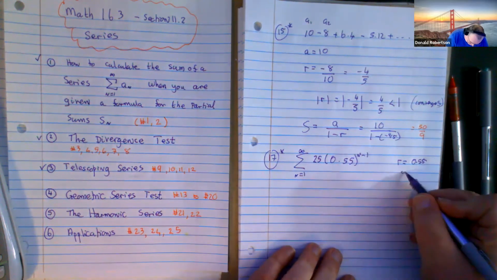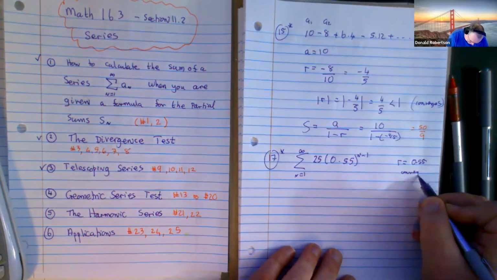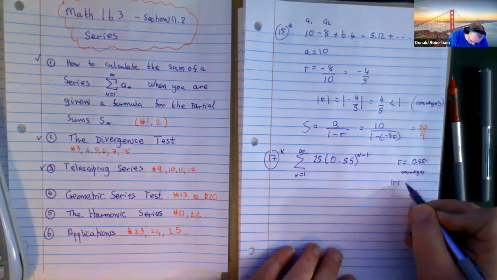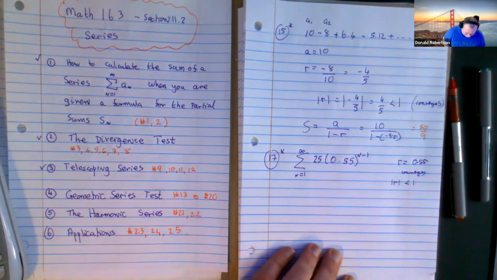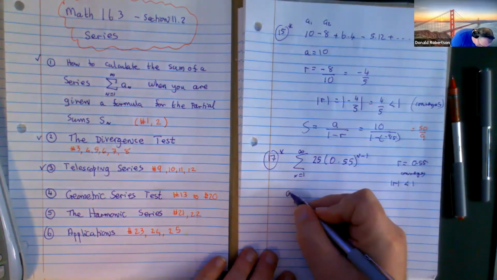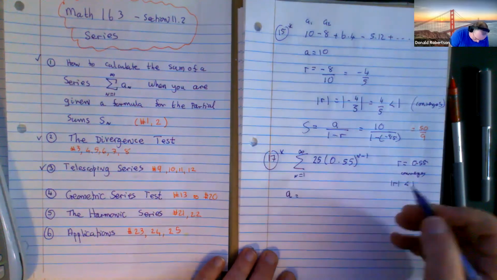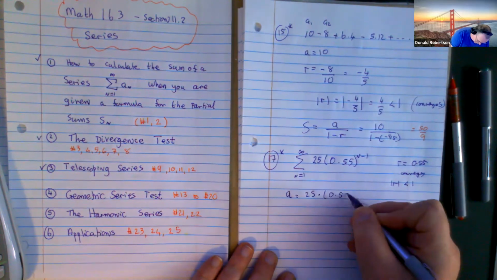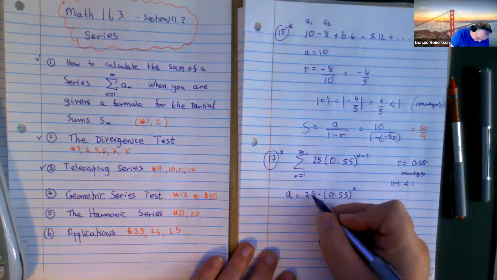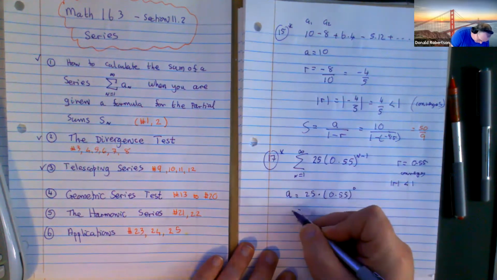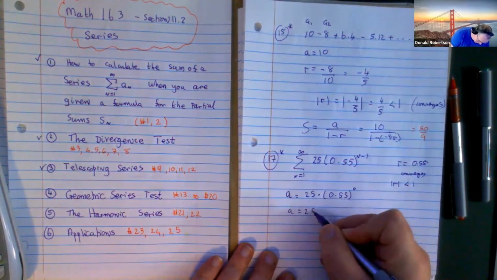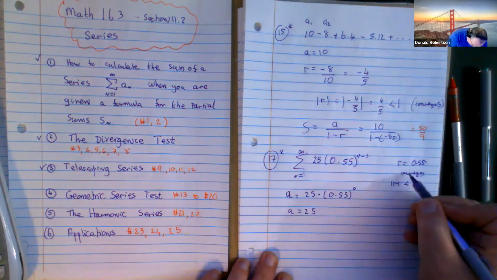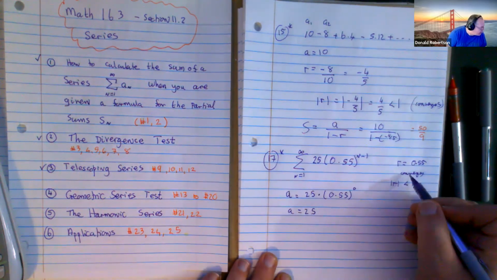And so this converges. Technically speaking, I should be doing that, right? Now, I need to know who A is. This one's going to be pretty easy to do. I could probably do it in my head, but I'm going to do it as a calculation. 25 times 1, A is going to be 25. So, yes, this converges would be part A.